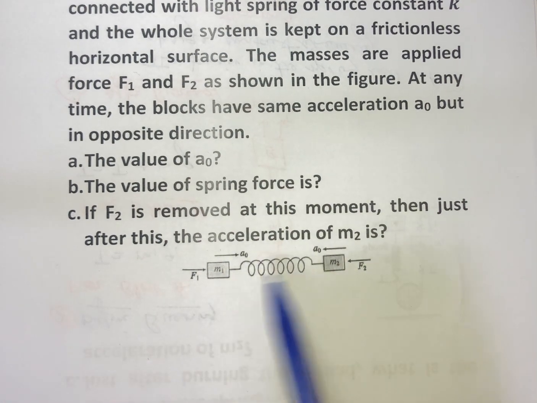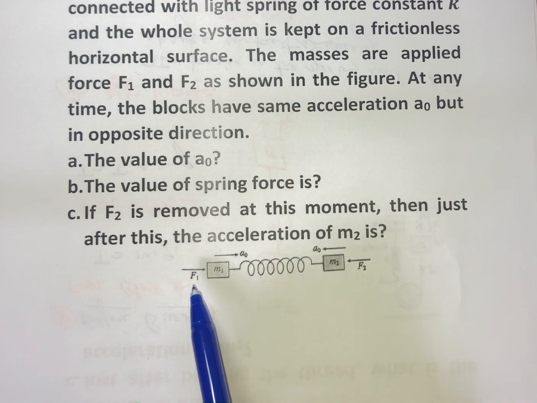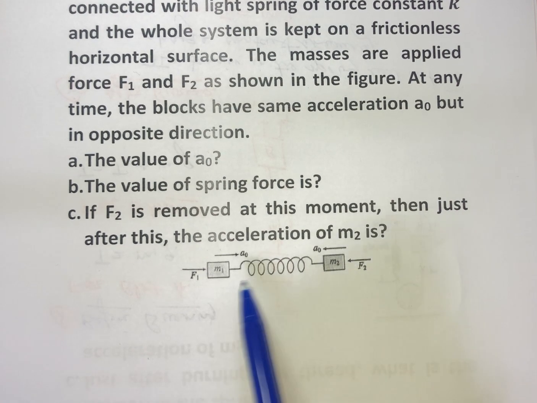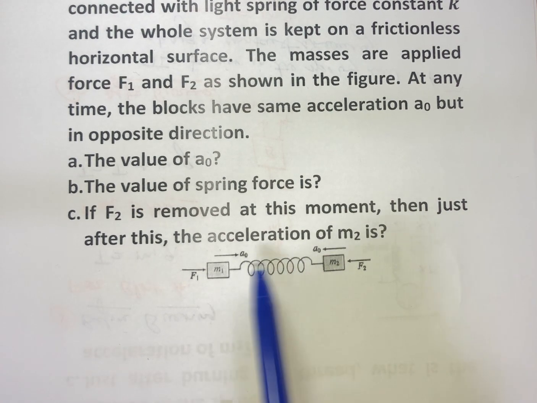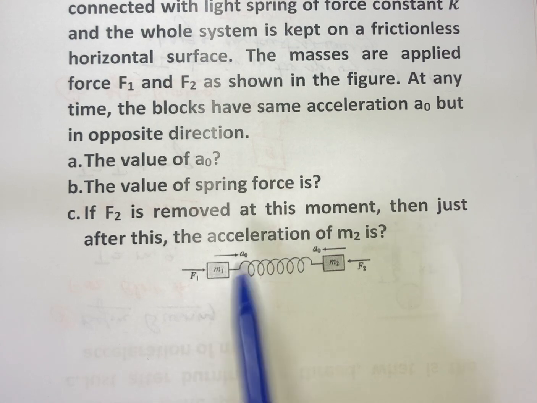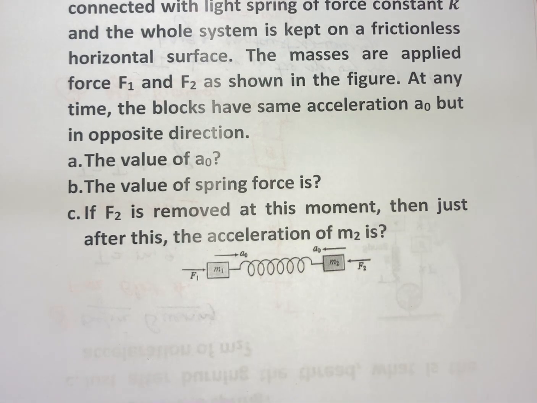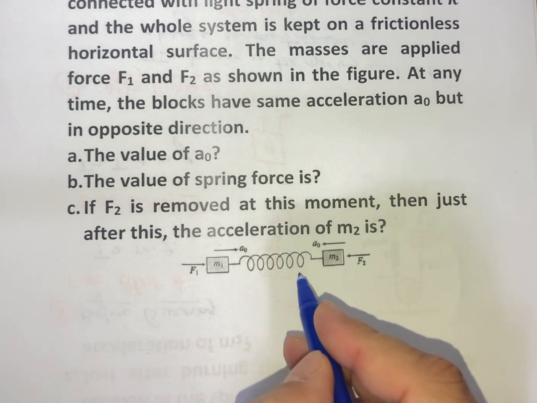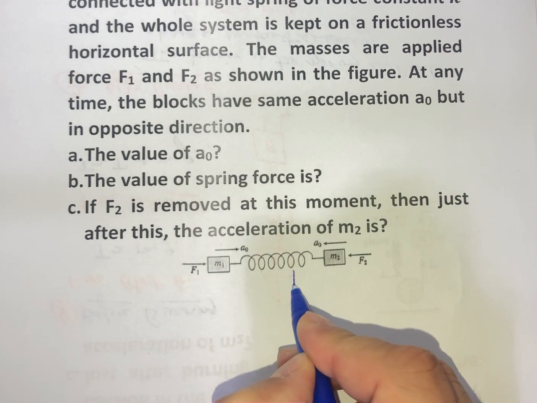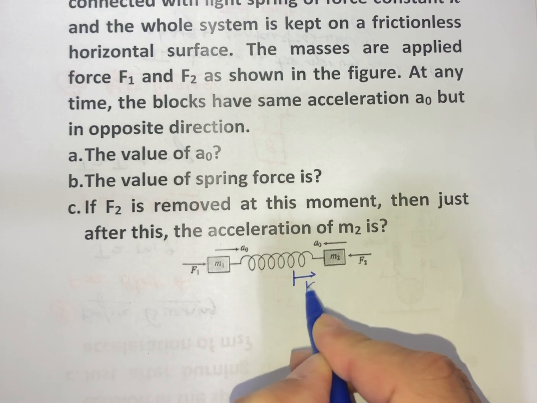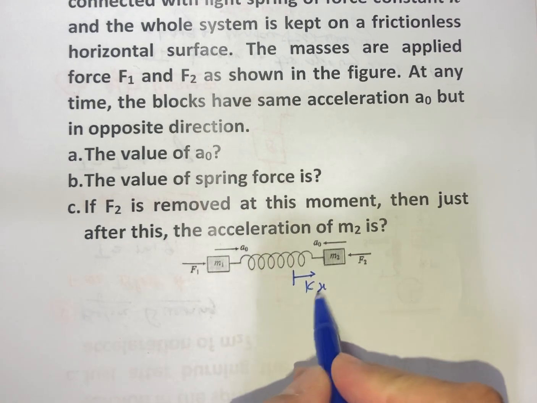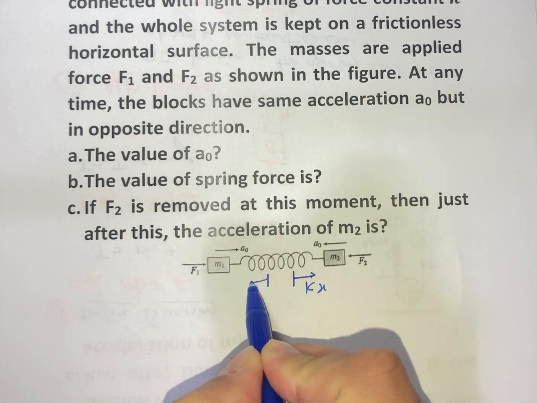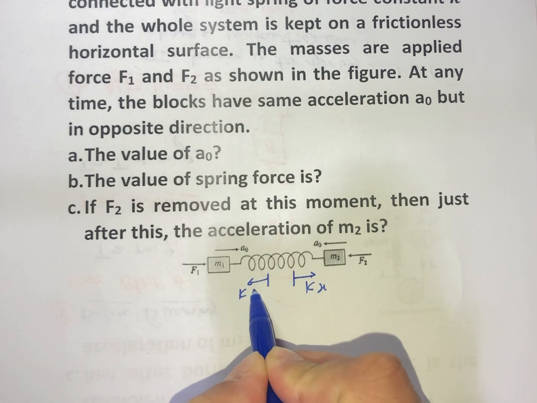So these are two blocks m1 and m2. Forces F1 and F2 are applied in opposite directions and they have the acceleration accordingly in opposite directions with a0. As the spring is being compressed, let us say there is a restoring force kx in this direction and kx in this direction.